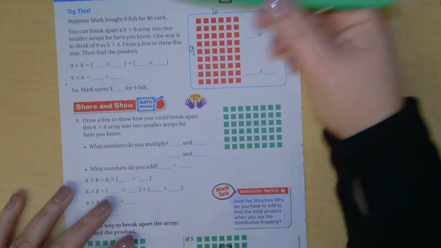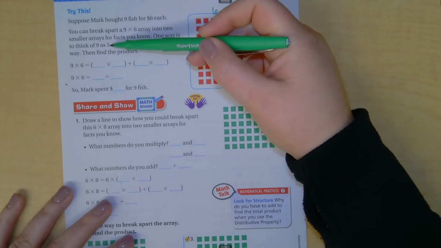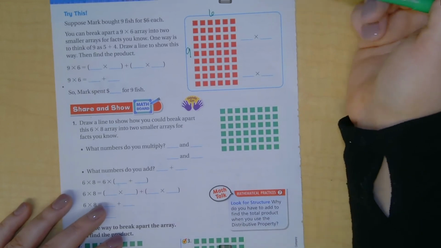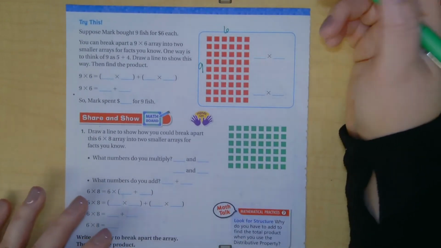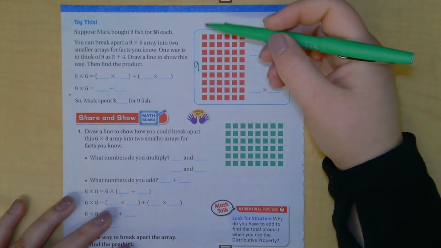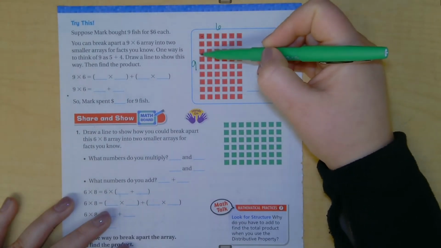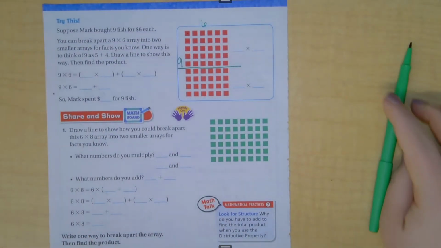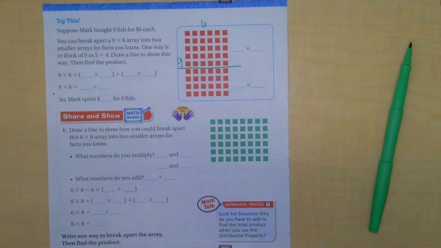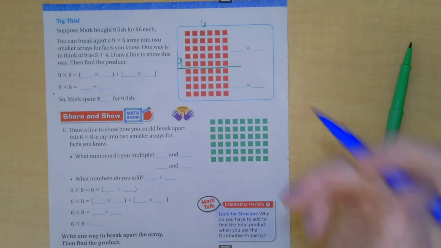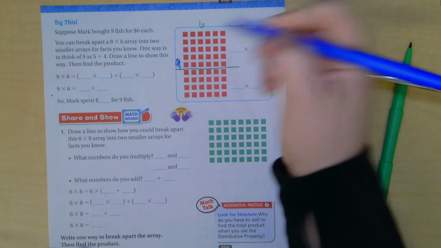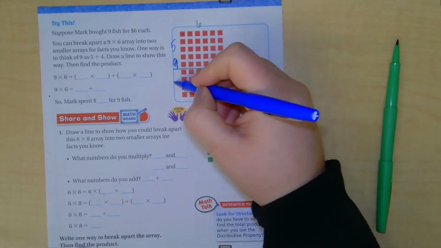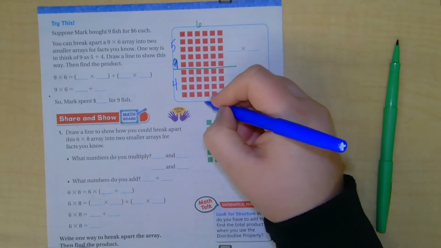smaller arrays. And they suggested 5 and 4. 5 we can skip count with quite easily. And 4s you learned in lesson 1 by doing 2's and then doubling that. So let's make it 5 and 4. So that means I'm going to have 1, 2, 3, 4, 5. Draw my line. So now I have 2 arrays. To make it clear, I'm going to change colors. So now instead of 9 rows of 6, I now have 1, 2, 3, 4, 5 rows of 6 and 4, 1, 2, 3, 4 rows of 6.